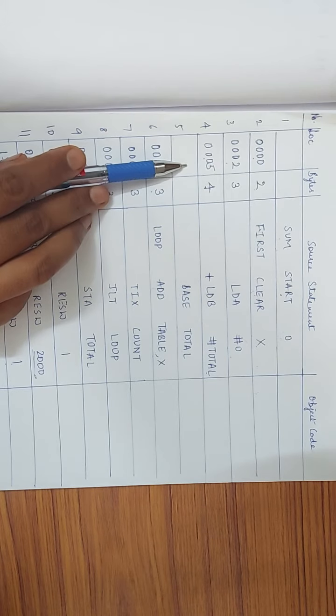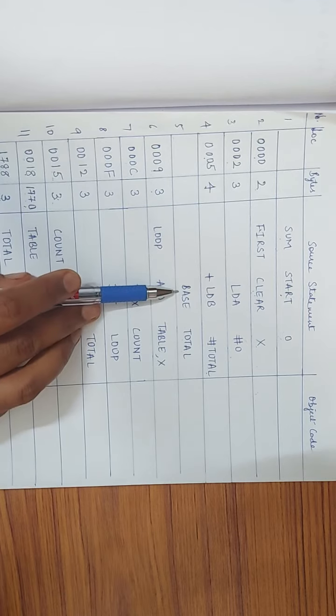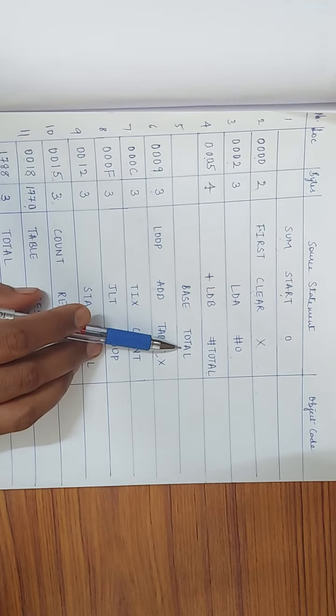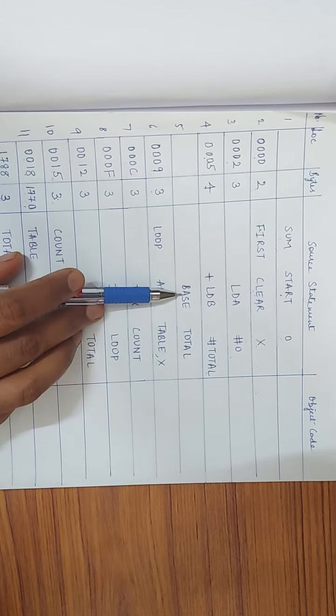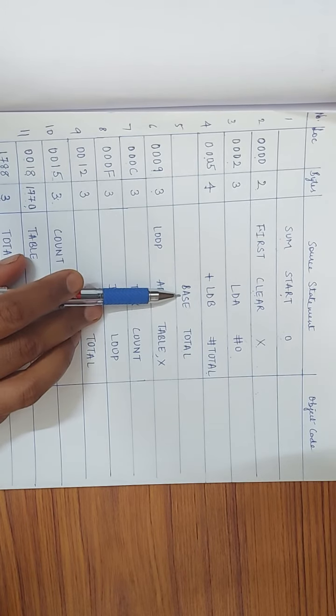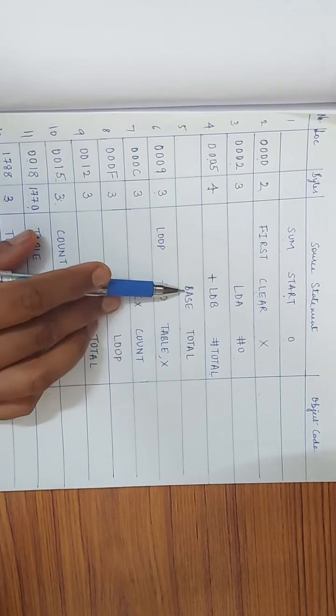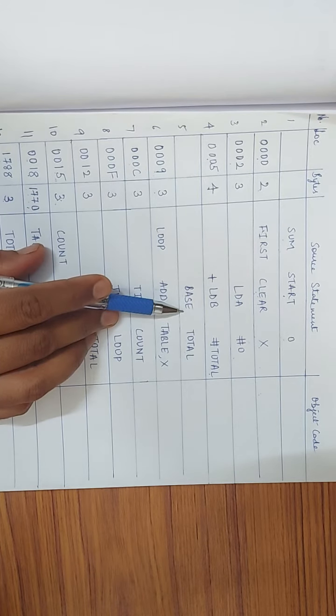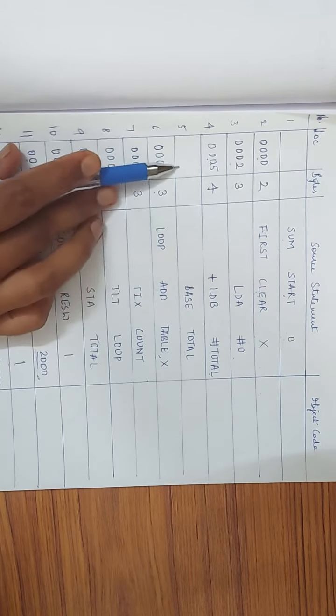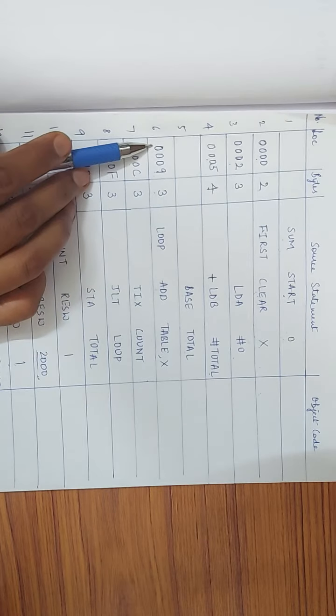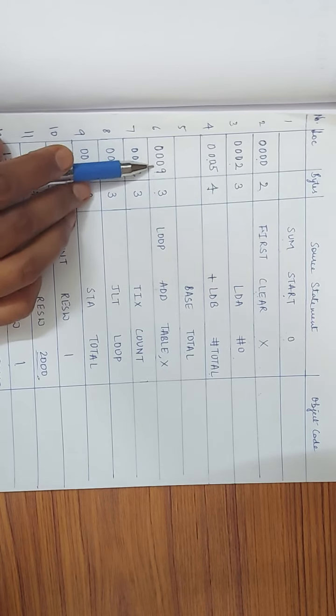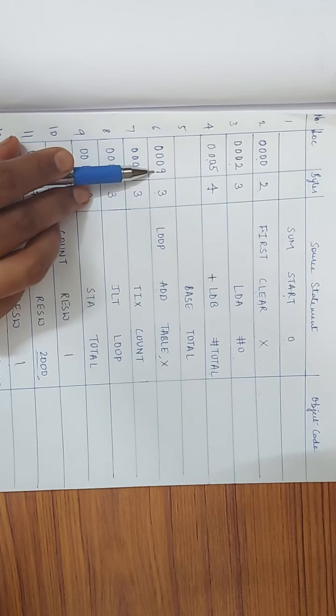But why haven't we written anything over here? This statement BASE TOTAL says that this TOTAL is a variable that is using the base register. So the value of TOTAL is the value of the base register. This is an assembler directive and hence there is no need for us to specify a memory location. So the next statement starts at this location 0009, adding 5 to 4 will form 9.